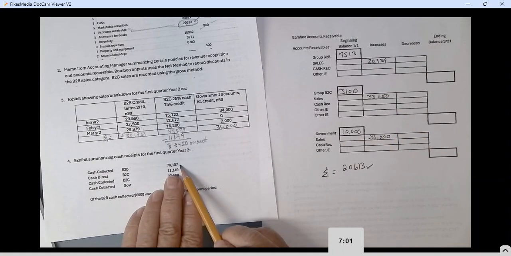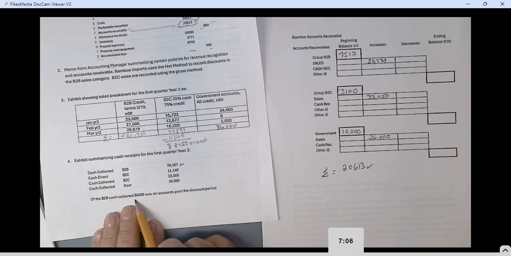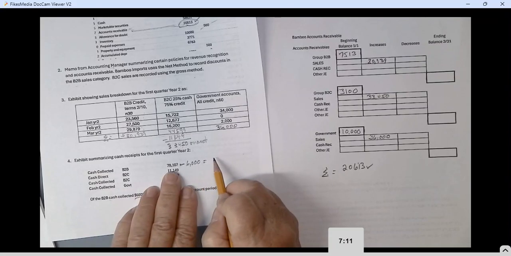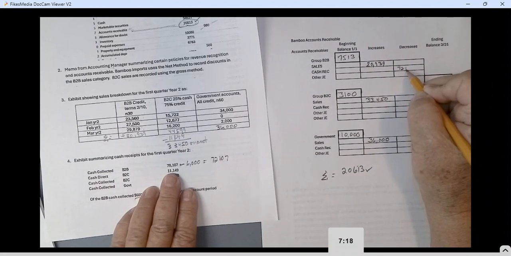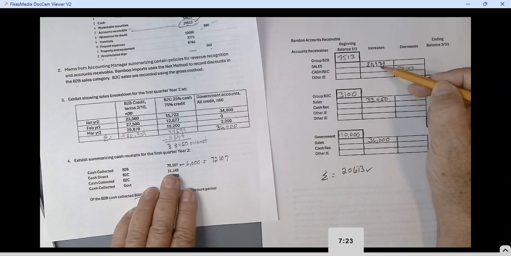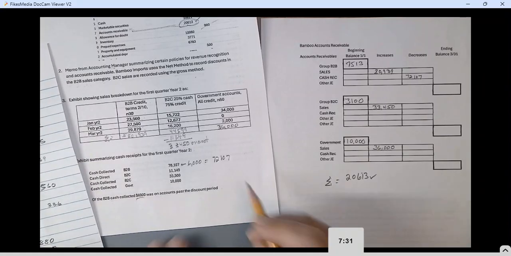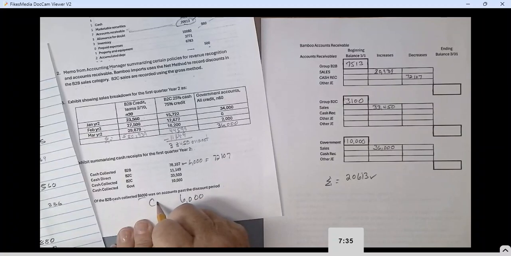Now, what are my decreases? My decreases are things like cash. So 78,107 minus the 6,000, okay, equals 72,107. So I have cash receipts of 72,107 that was made against those sales at net. They were paid at net. 6,000 of them were not. Okay, so my 6,000 is cash.